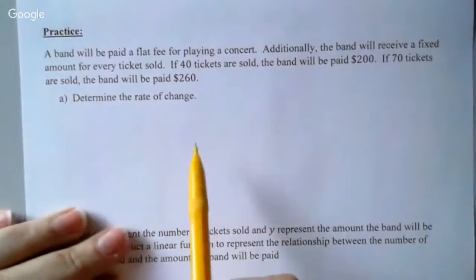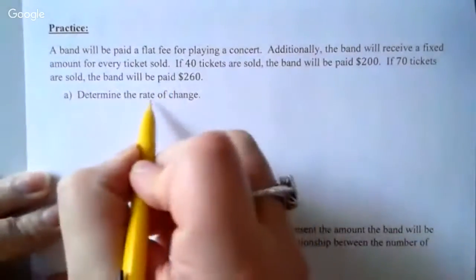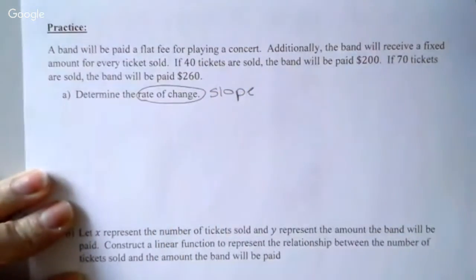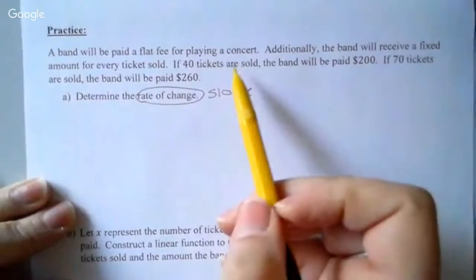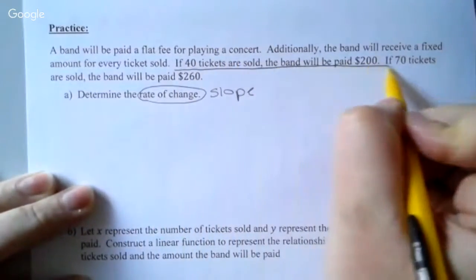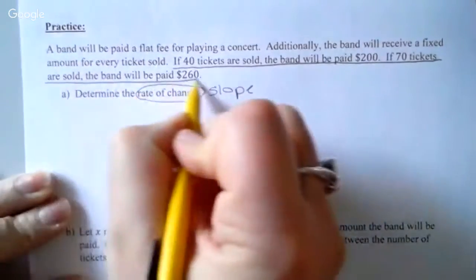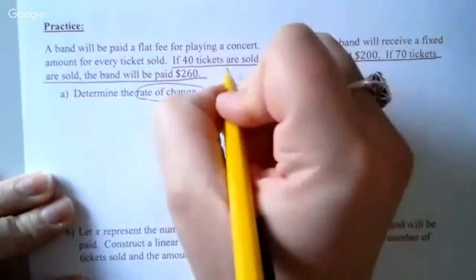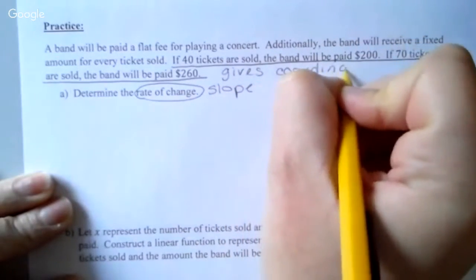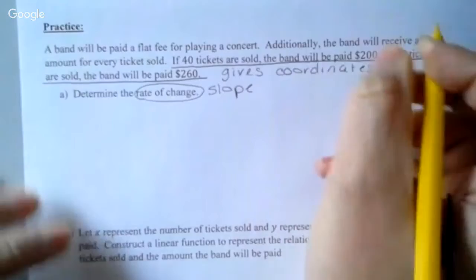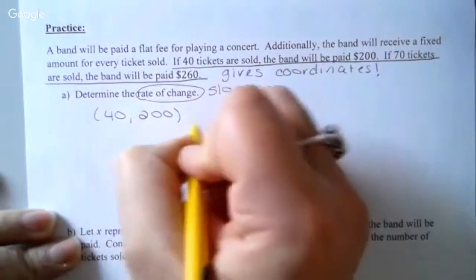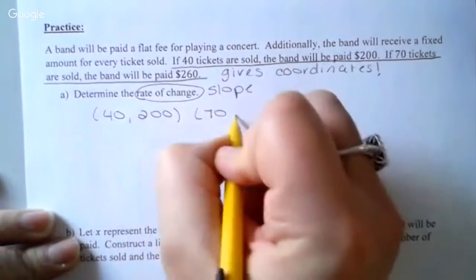Okay, so at this point, you should have tried part A. It says determine the rate of change. Now remember, rate of change is the same thing as slope. We need to find the slope. They did not give us the rate in here, but what they did give us is coordinates. We have 40 tickets sold will be 200 and 70 tickets sold will be 260. So they give us coordinates. So we've got (40, 200) and we've got (70, 260).